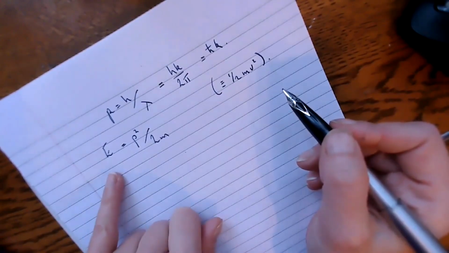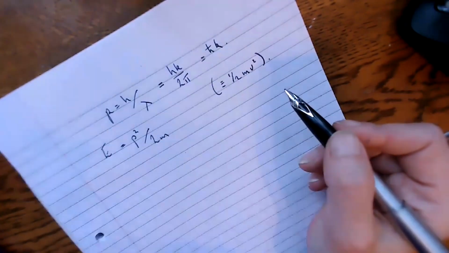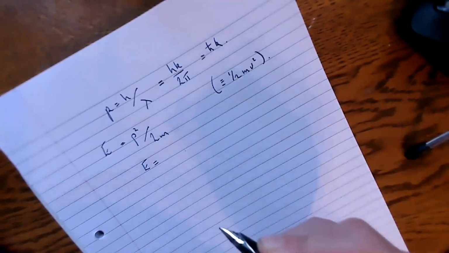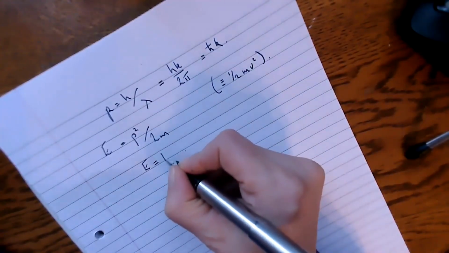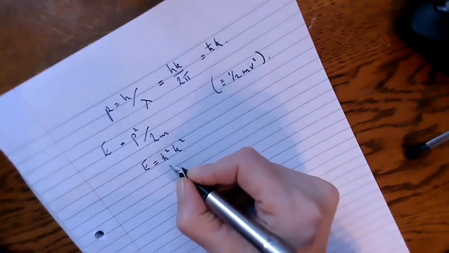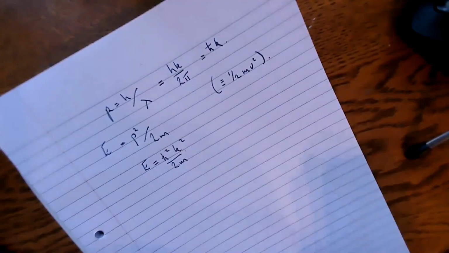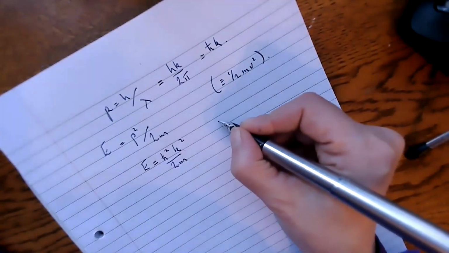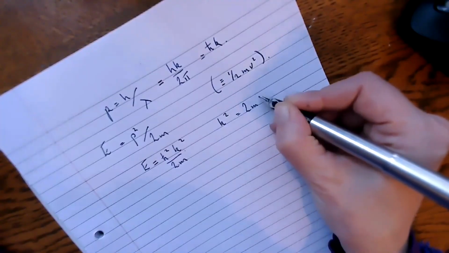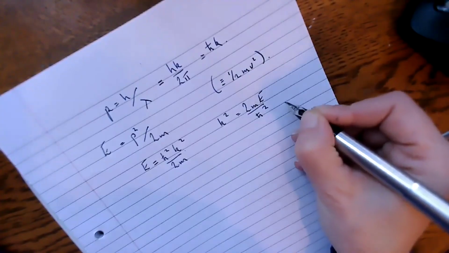Okay, so if E is p squared over 2m and p is h bar k, we get E is h bar squared k squared over 2m, and we can rearrange that to write it in terms of k. So k squared is 2mE over h bar squared.